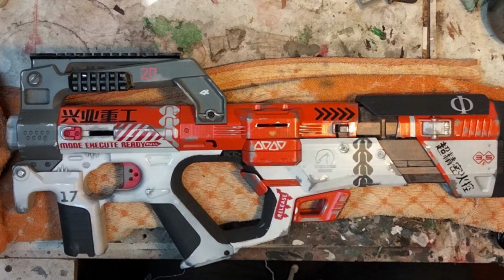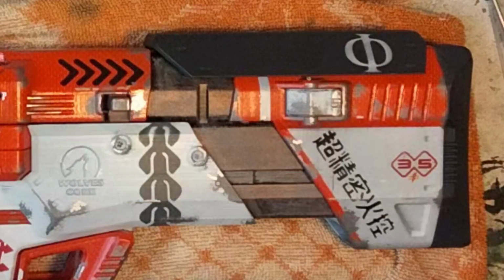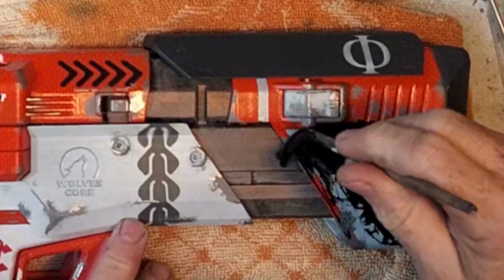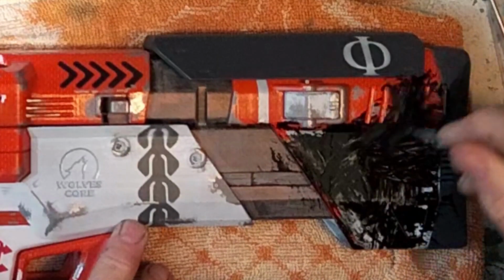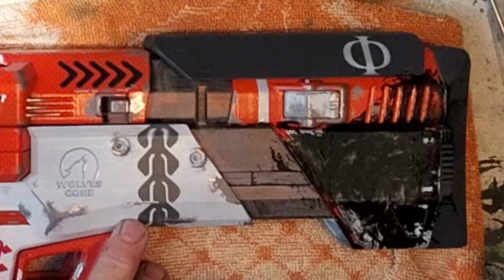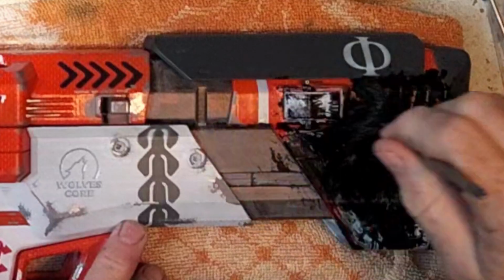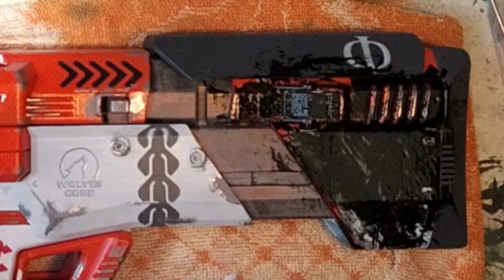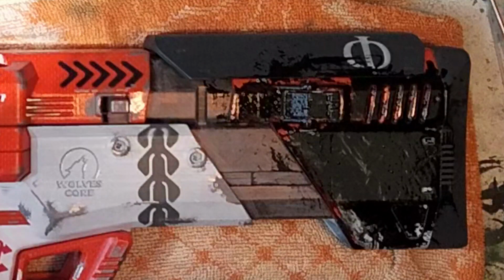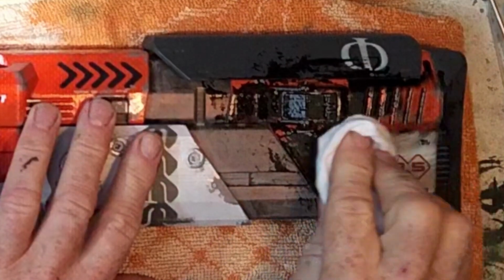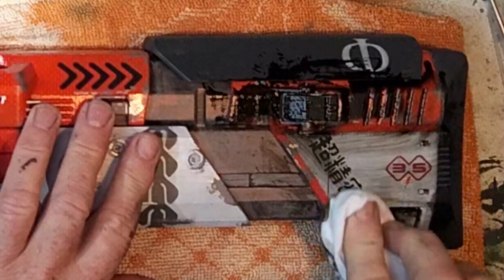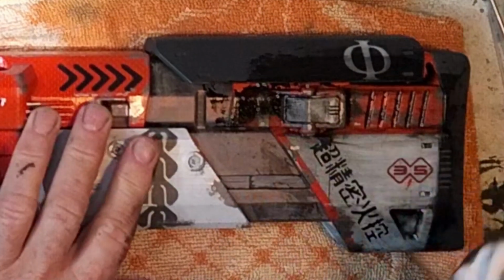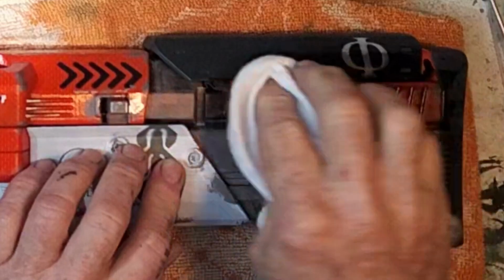So here we go. Let me start it down here at the back. Get some black on, slap it on, put it all over. Be sure to get it in the crevices, because that's the whole point of this thing. And then you get your cloth and wipe it off. And see, you've got an instant, dirty, used weapon.